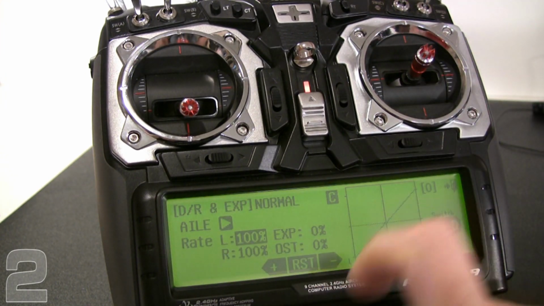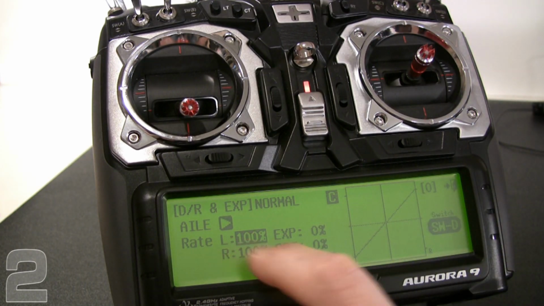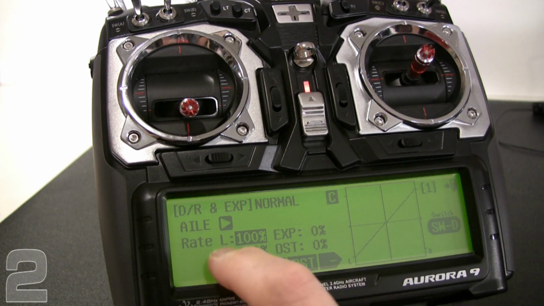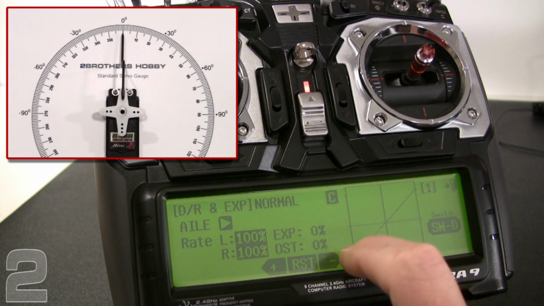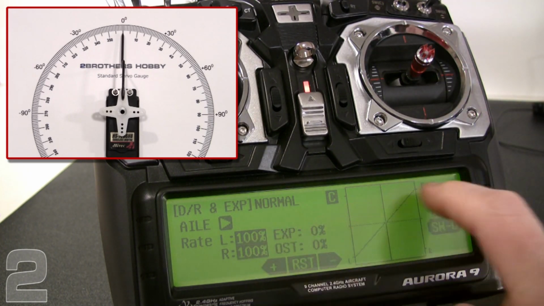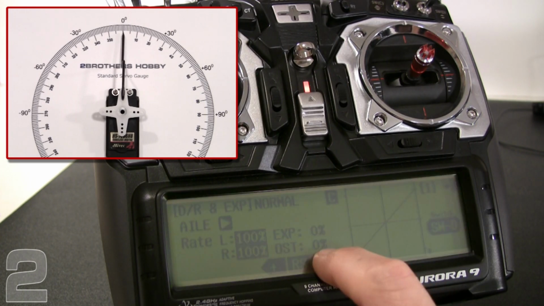Forward is 100% for this particular configuration. I like my high rates when I have all my switches forward when I start up. I'm going to go ahead and concentrate on switch position 1, which is going to be my low rates. So let's go ahead and select both of those surfaces. We'll take a look at our servo gauge overlay. And as I make changes to this, we're in that mode of switch position 1.